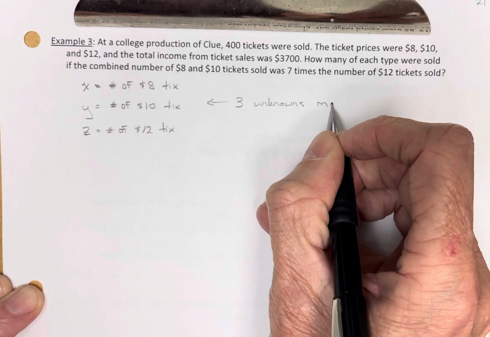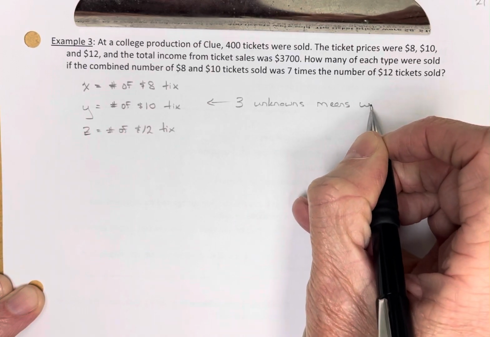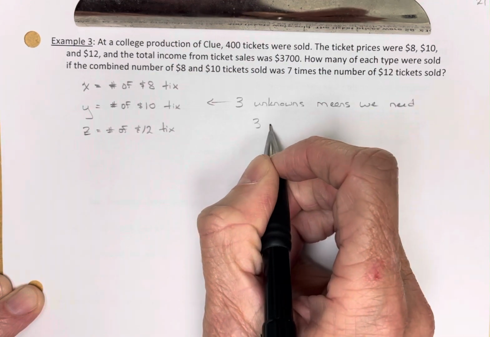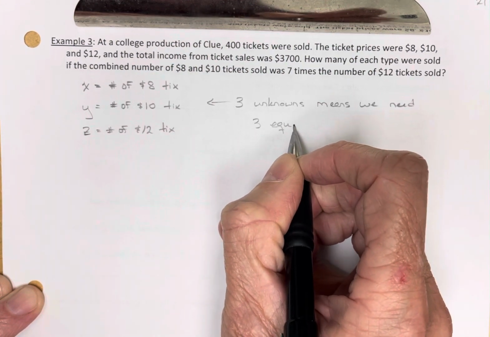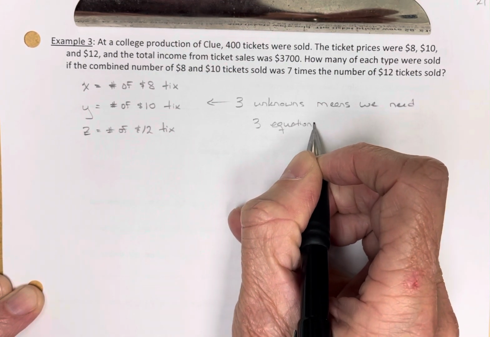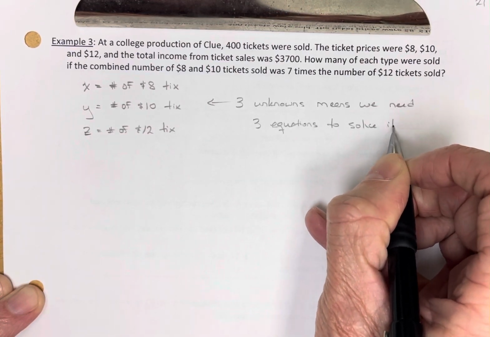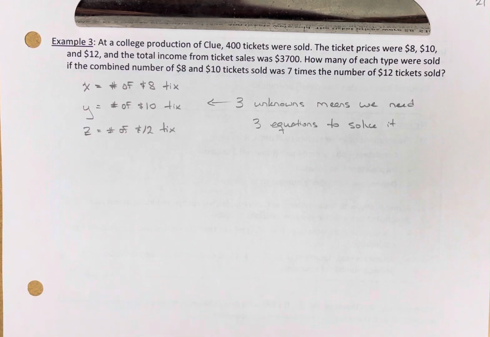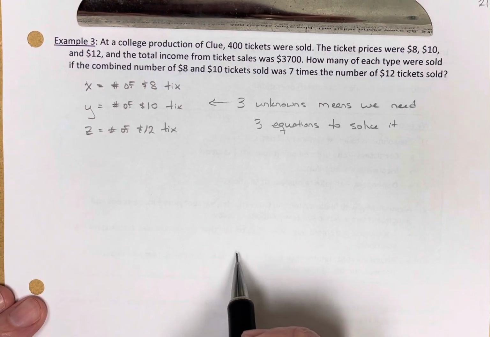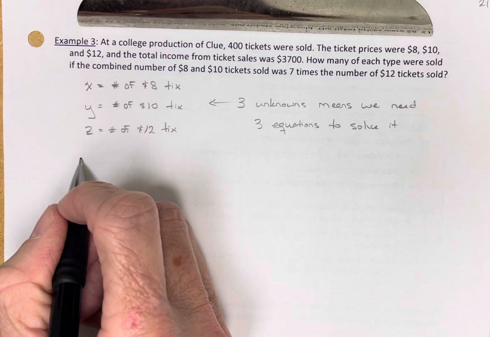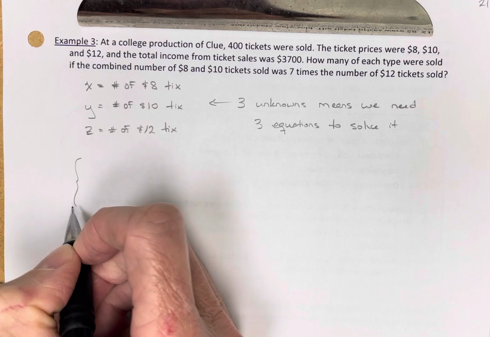and that means we need 3 equations to solve it. Yeah, if I've got 3 unknowns, I need 3 equations. Okay, so we're setting ourselves up for a system of linear equations in 3 unknowns. So let's set that up with some curly brackets.